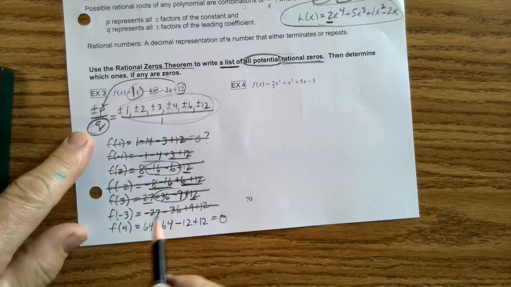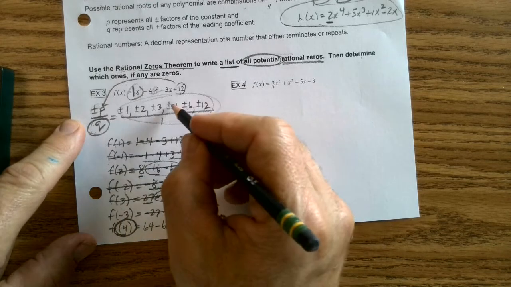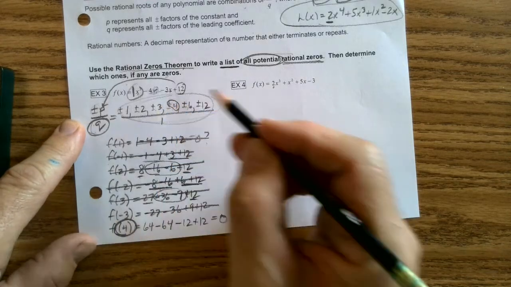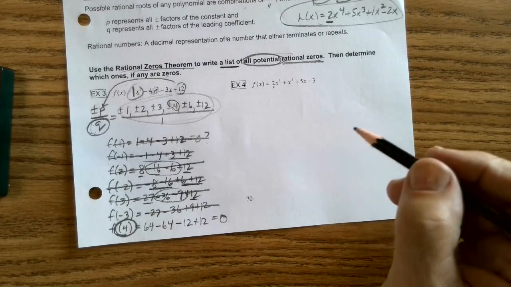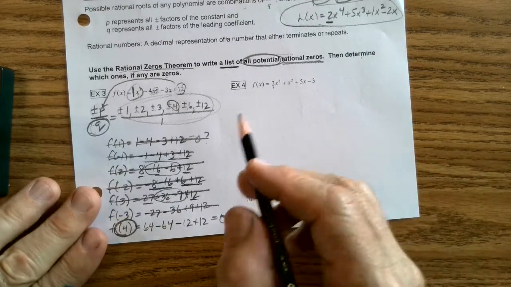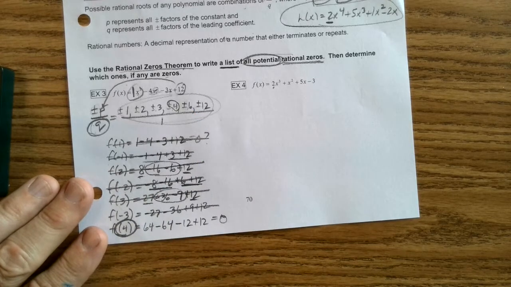What does this mean right here? It means that plus 4 is one of our rational roots. Now, I might be jumping ahead a little bit, but why not? Now, I'm going to hit pause a second.